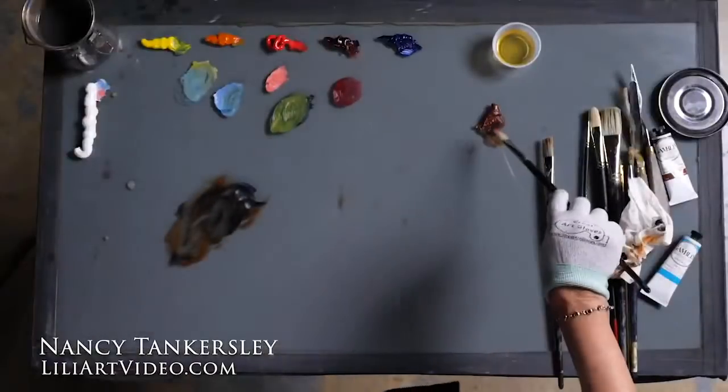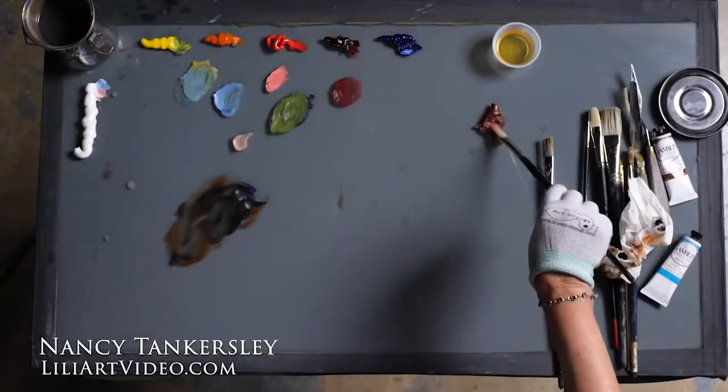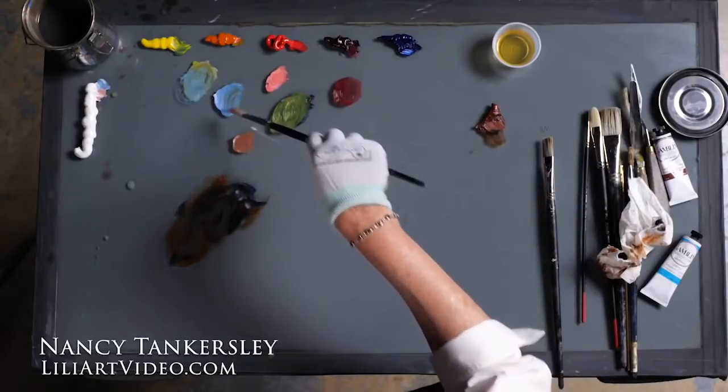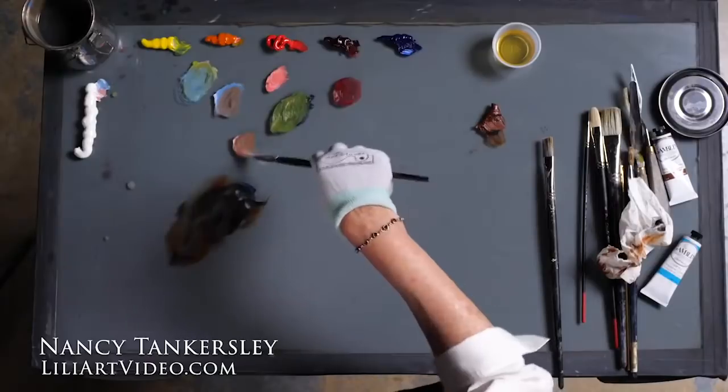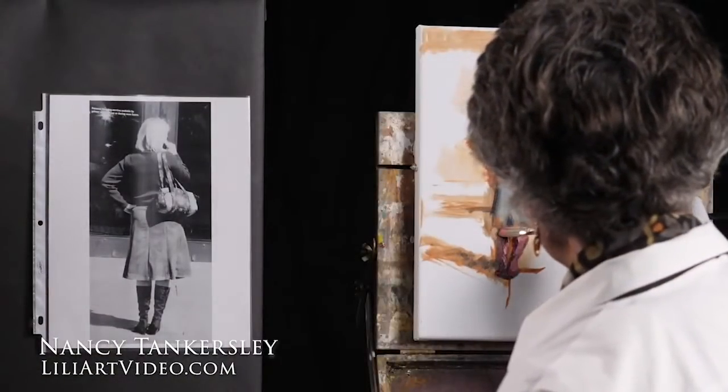Can't forget her legs. Burnt sienna is a good color, good skin color for Caucasian skin in the shadow. You can get a lot more subtle with it by bluing it or warming it, but it's a good place to start.